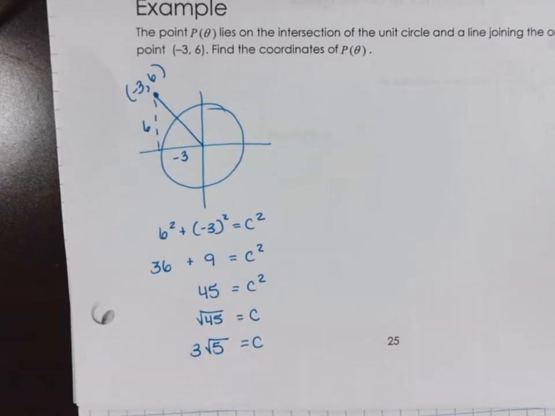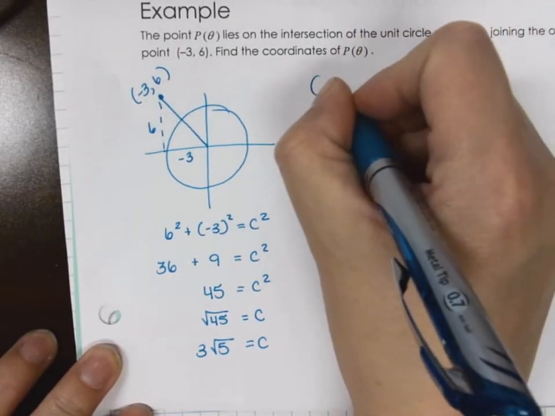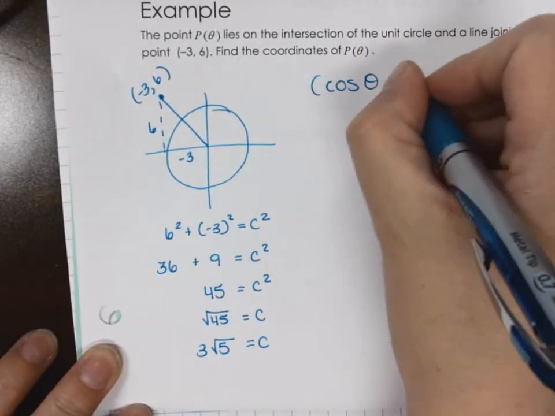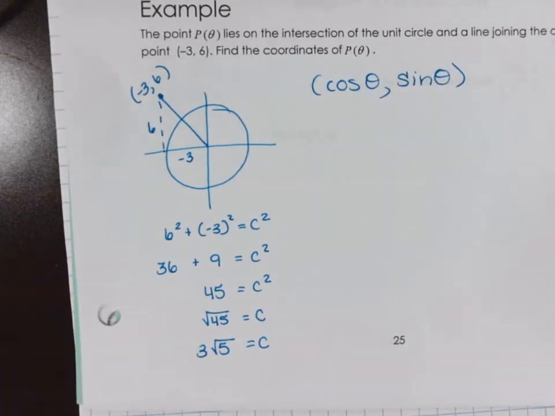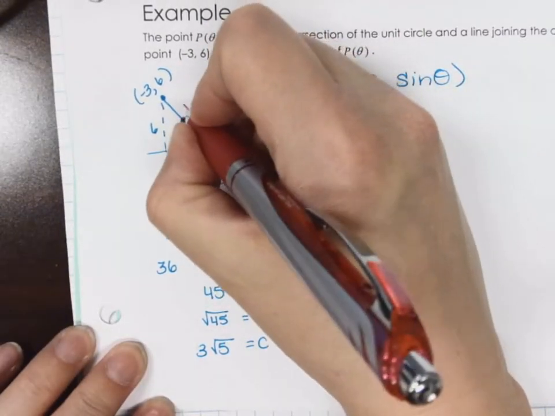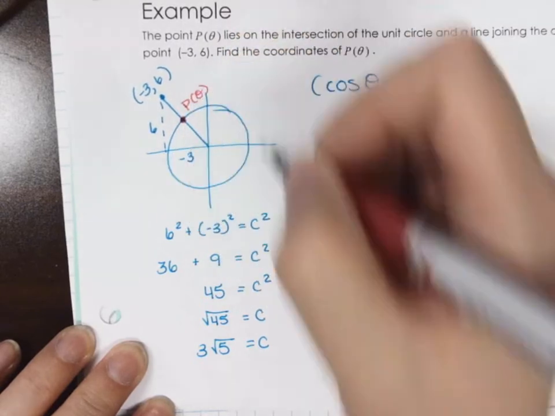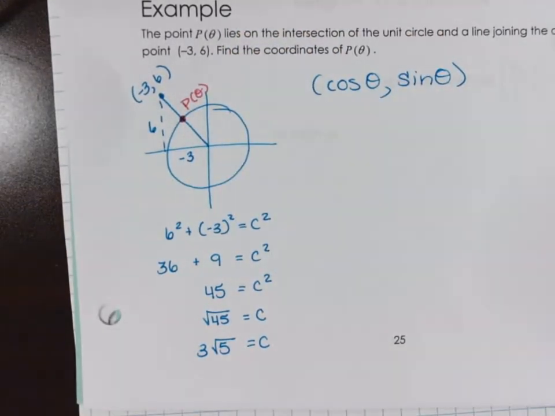Okay. All right, so now I'm going to teach you the other way. So we remember that the coordinate pairs are cos theta, sine theta when on the unit circle. So what we're looking for here is this point. So we're looking for the coordinates at that point, and we all agree that that point is on the unit circle, right? Okay.